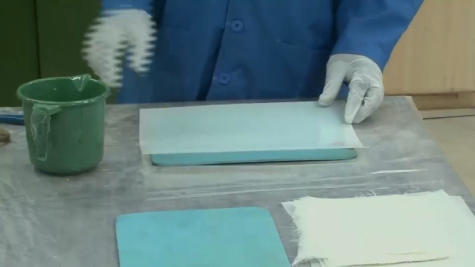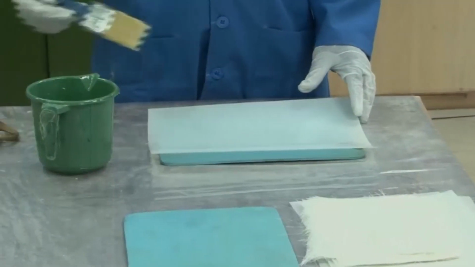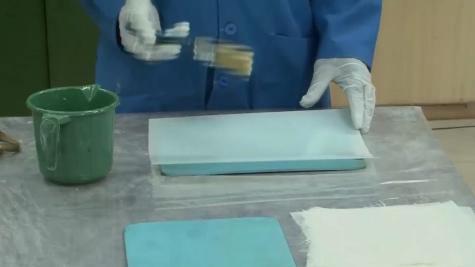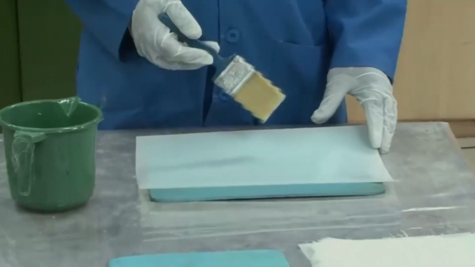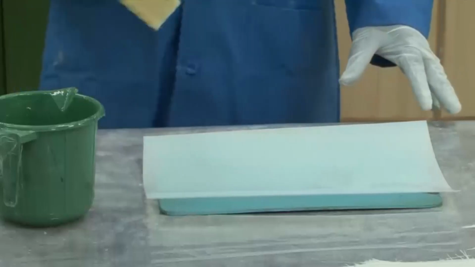So, this is a mylar sheet that is put on here and we use a brush to put on the polyester.